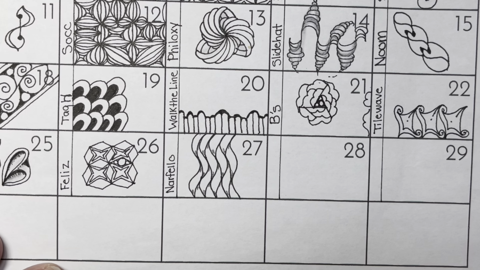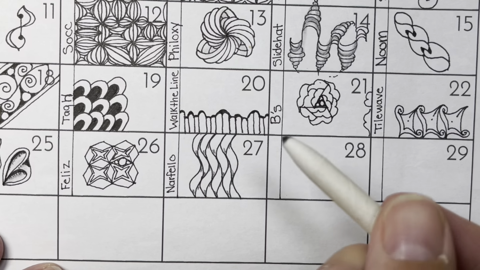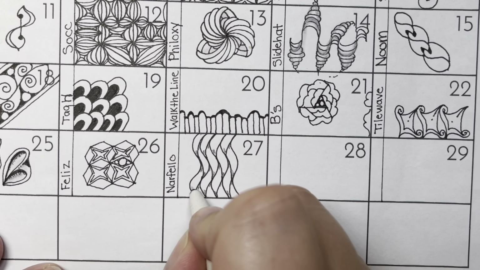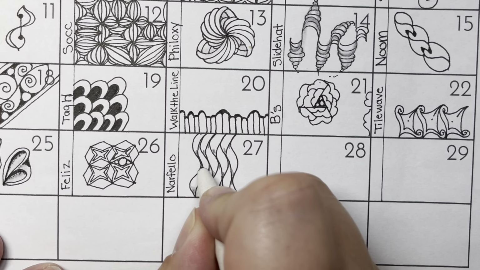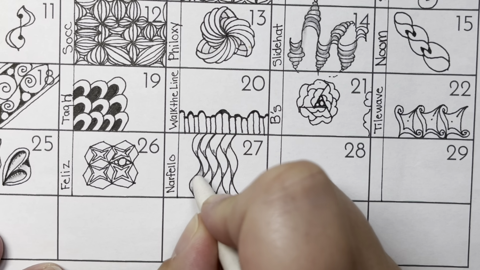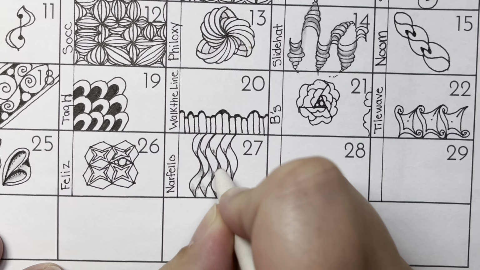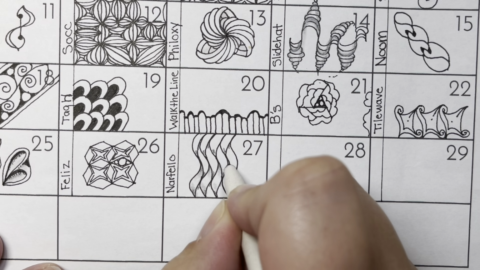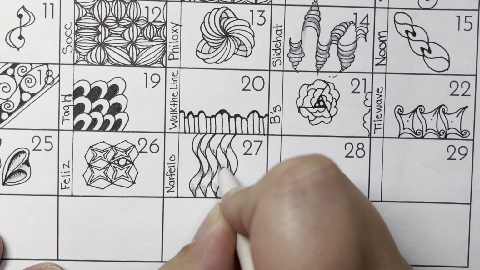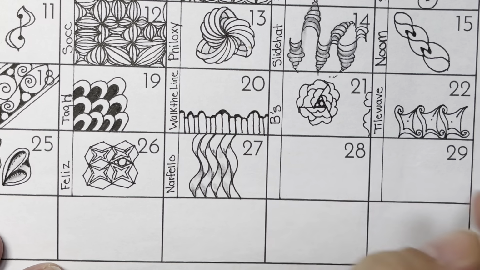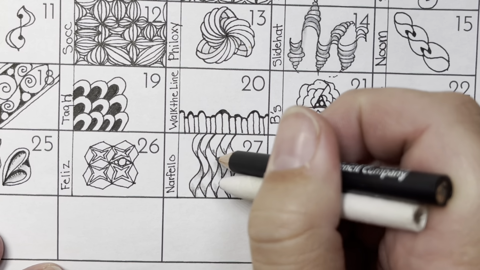I think I got them all. And then take a tortillon or a blending tool and push those towards that center without going all the way across. I didn't put any in there.